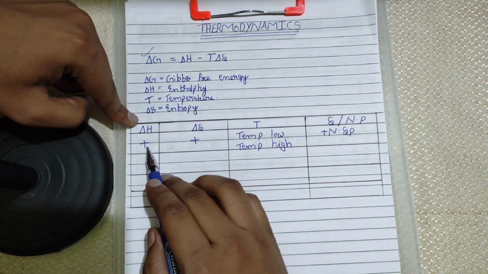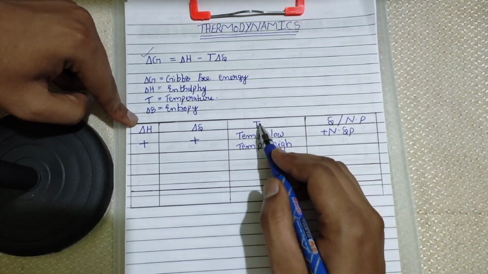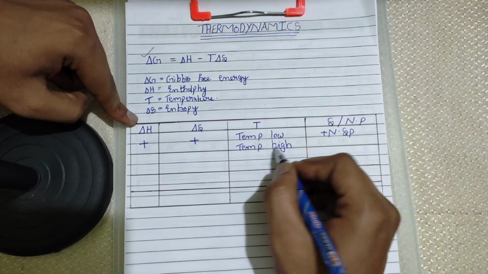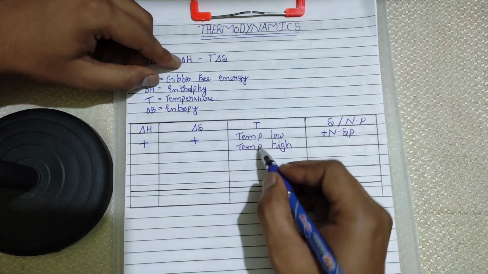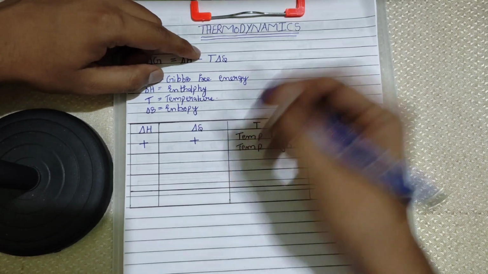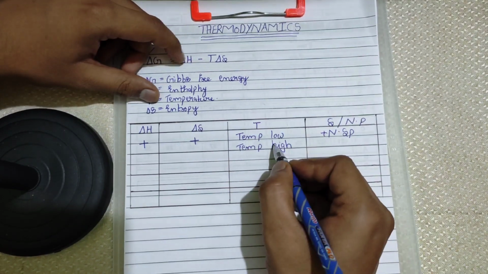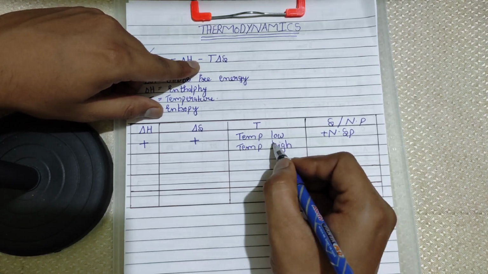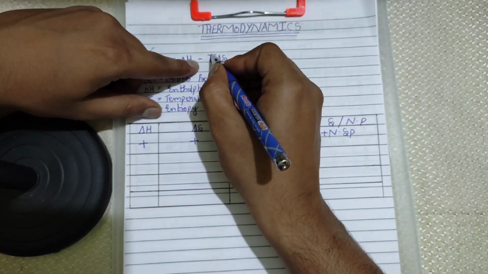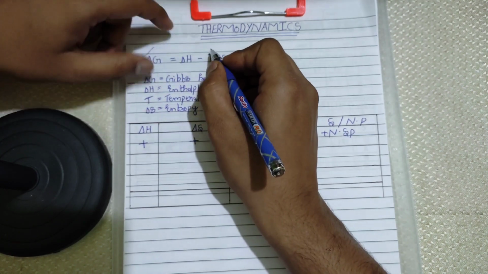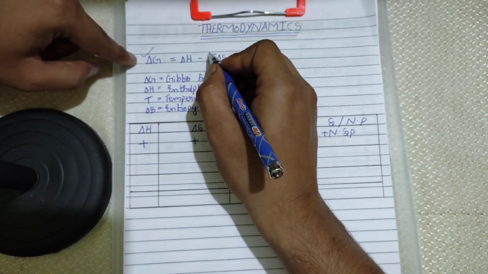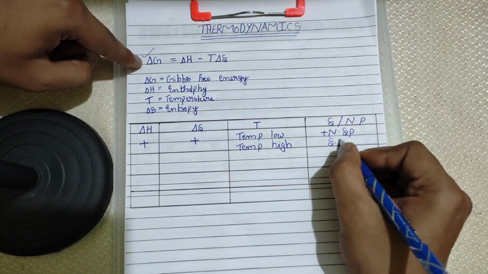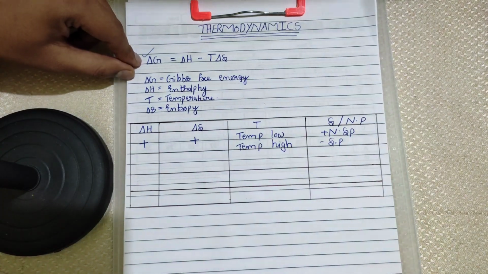So whenever delta H is positive, delta S is positive and temperature is low, the reaction is non-spontaneous. And when the temperature is high, the high temperature overcomes it, because you can see the minus symbol here. If temperature is high, then the negativeness of the overall expression increases, so delta G becomes negative, and of course the reaction will become spontaneous.